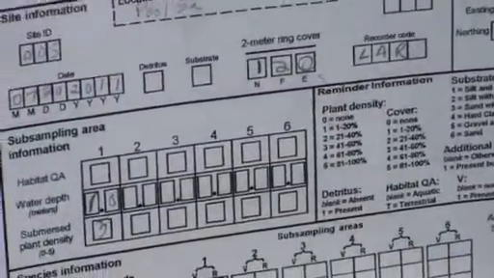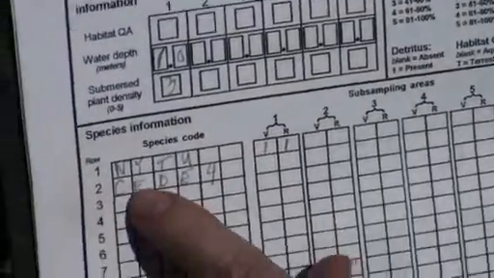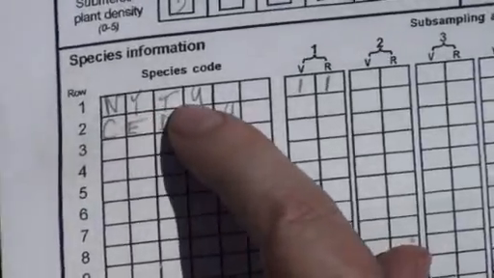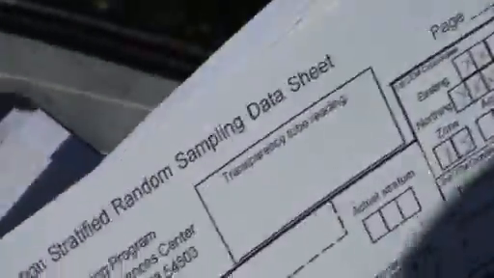Then we go down to the species information, and we had the white water lily. So we find the species codes, and that's in that nice sheet where we were finding the emergent and the floating.